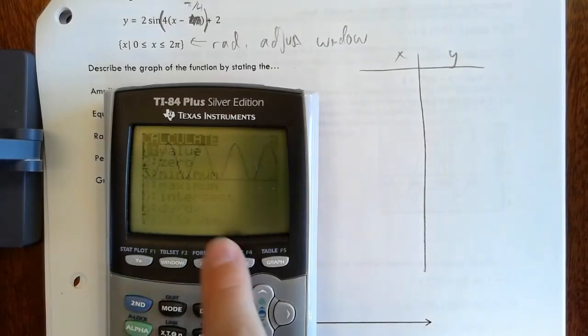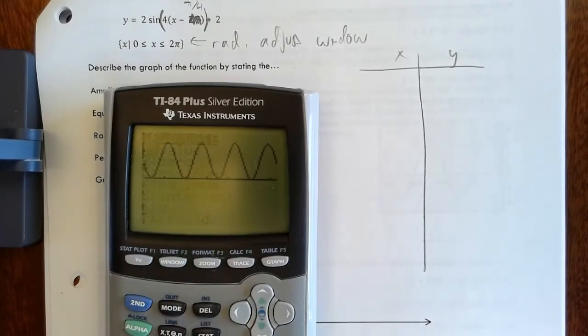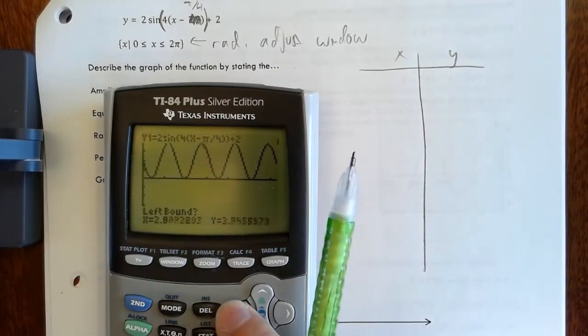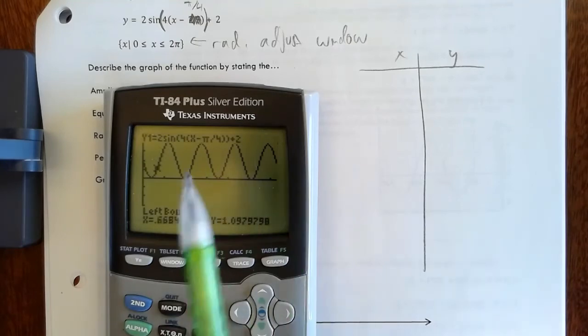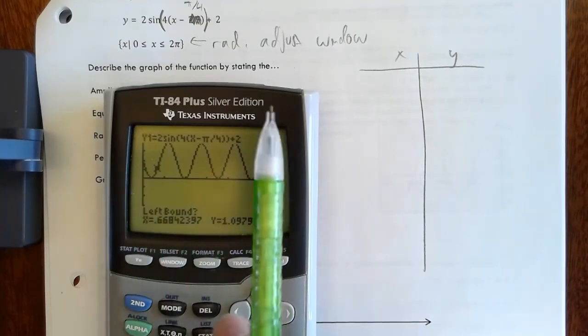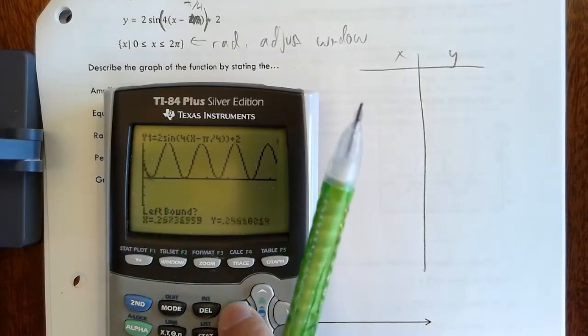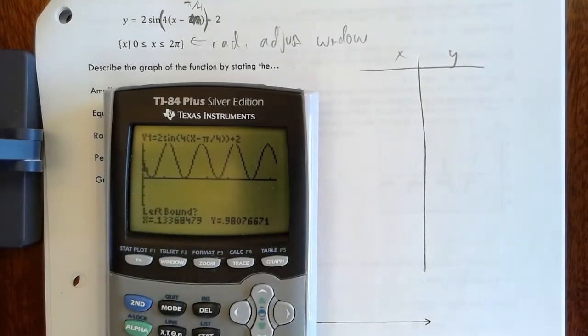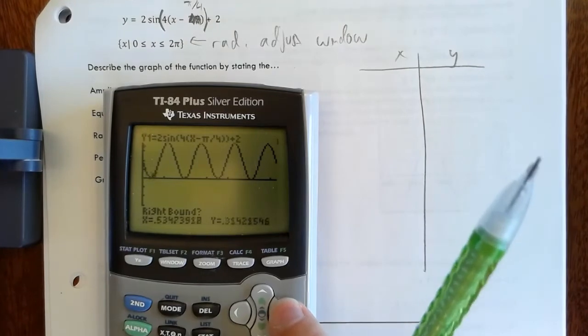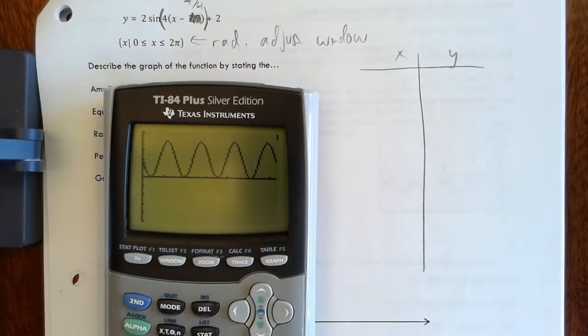So second trace 3 for minimum. I have to move myself all the way over there. My cursor's moving. Because you have to get close to the one you're talking about, right? It says left bound, so I have to go on the left-hand side of my minimum. So right now, that's pretty much my minimum. I have to go on the left-hand side of it. Anywhere on the left, really. Hit enter. Move to the right-hand side of it. Hit enter. Enter one more time.